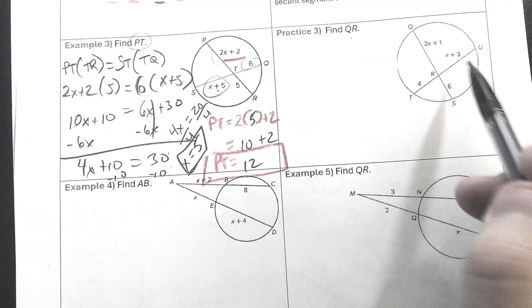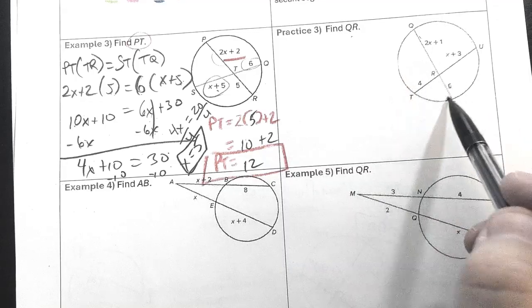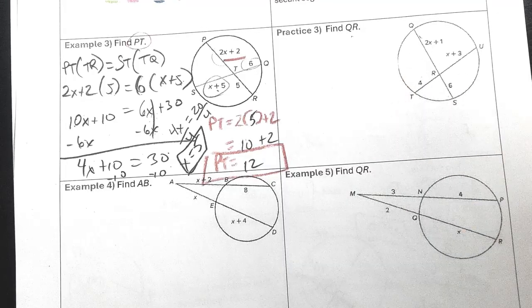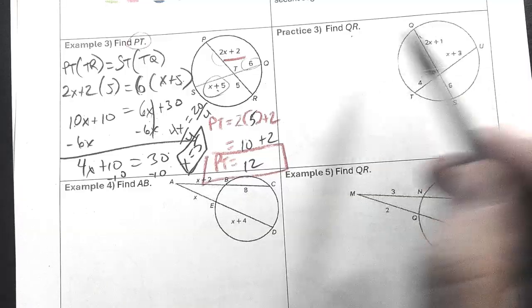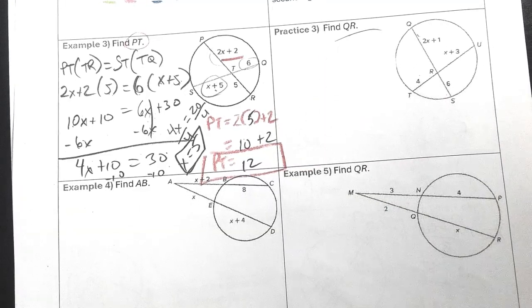All right, find QR. So you guys are going to do the same. Multiply this times this times this. Put them equal to each other. Solve for x and plug it in. Have any questions, let me know.